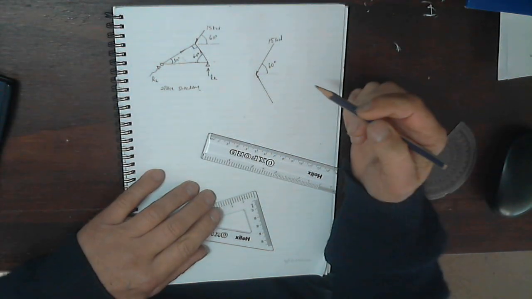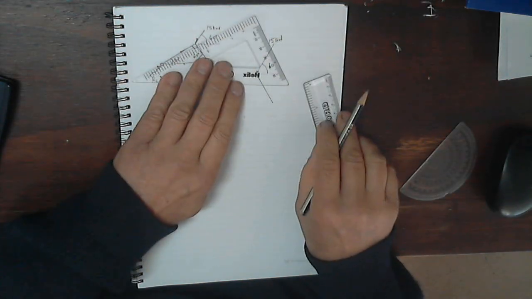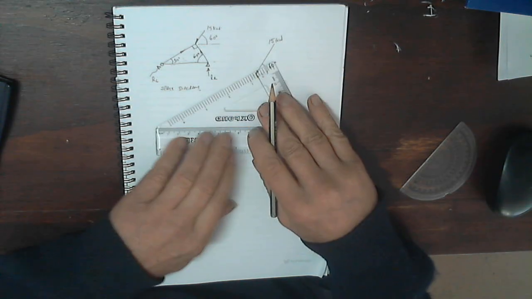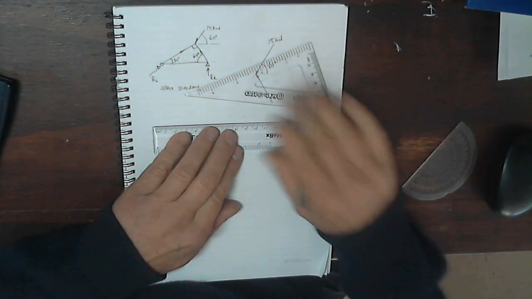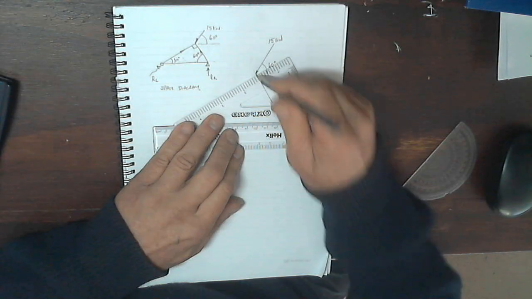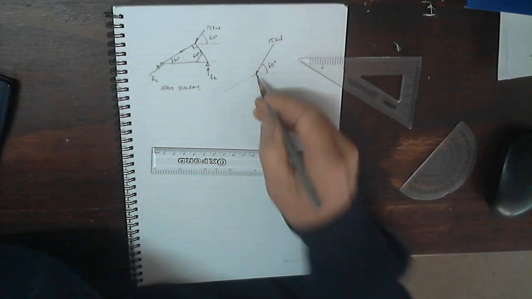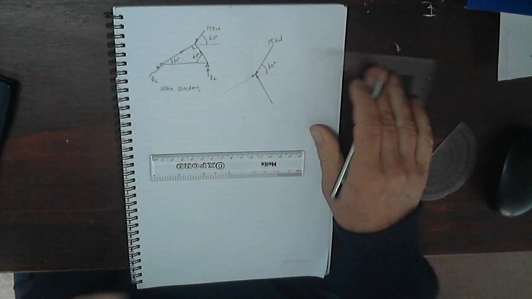And we've got this other one, which is coming back at us at the point of coincidence at 30 degrees. So draw that in with the set square as well, lining it up on the paper. Both of these forces are going to be acting upwards because the thing is in equilibrium.